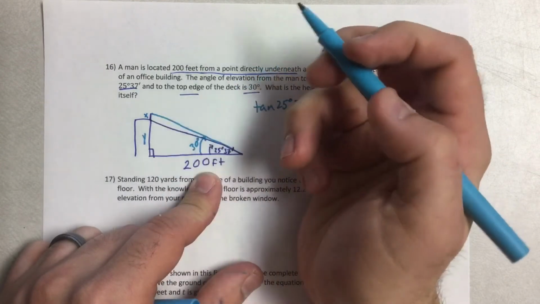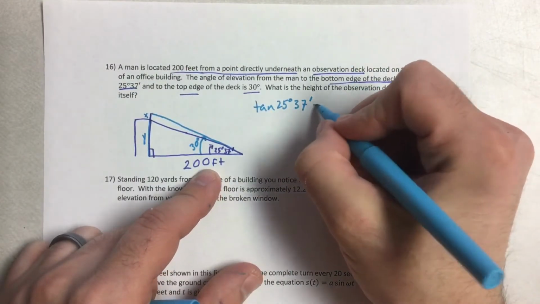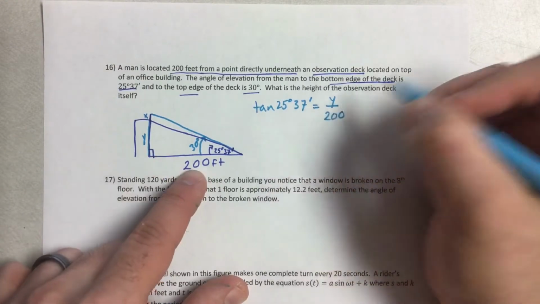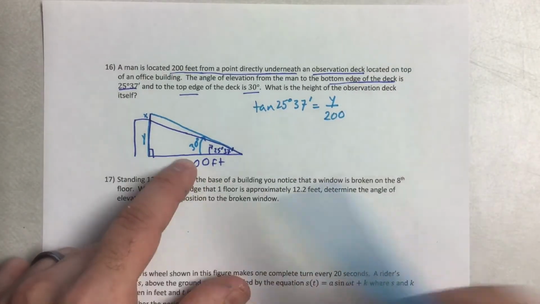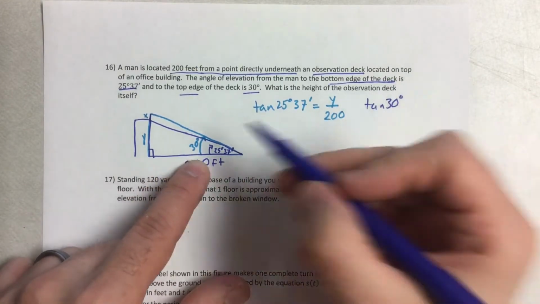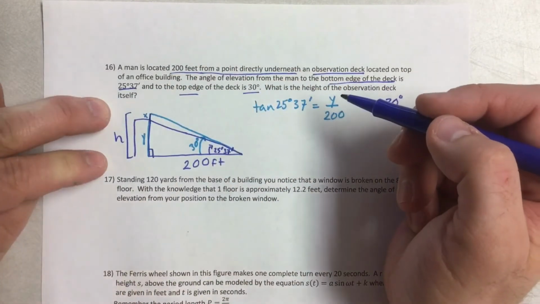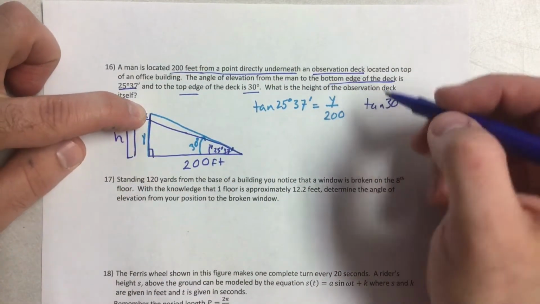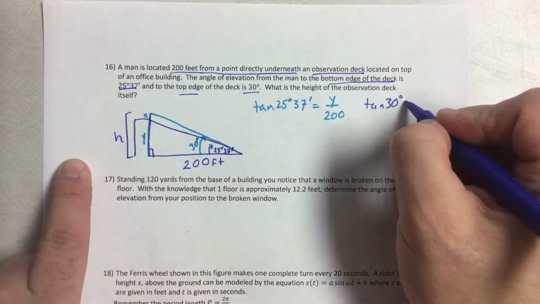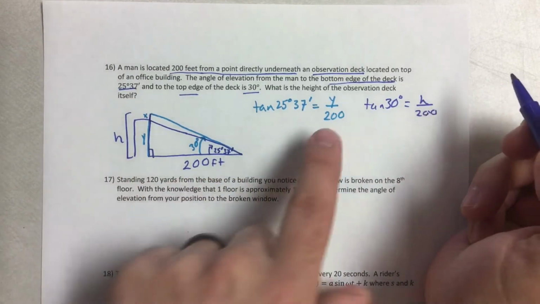We'll call this y. It's only going to get us the height of the building. So that would say tangent equals y divided by 200, opposite over adjacent. And then the 30 degree angle measure, so tangent of 30 degrees, is going to give us the whole height, call this h. So the whole height from the ground to the top of the observation deck, the opening of that angle measure is going to give us the h, so h over 200, opposite over adjacent.